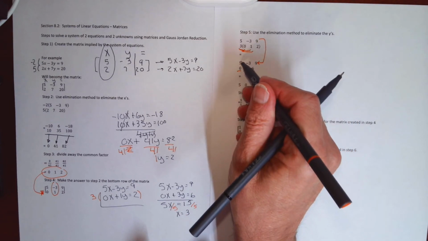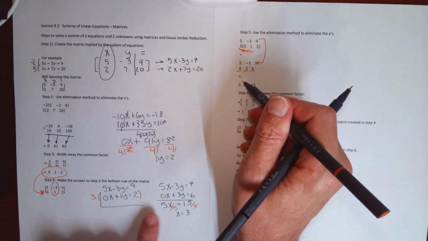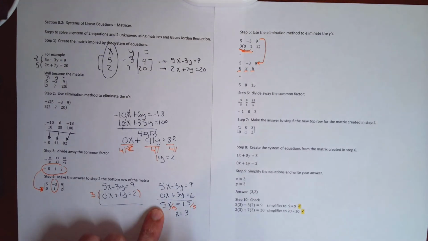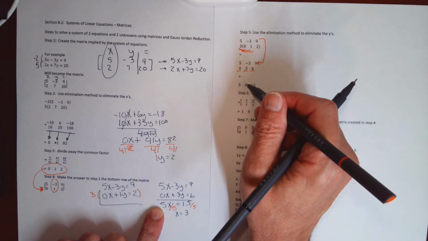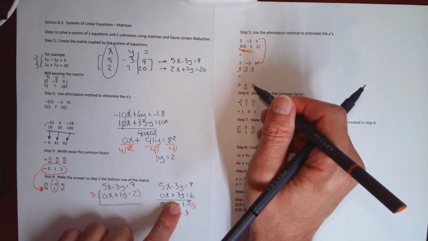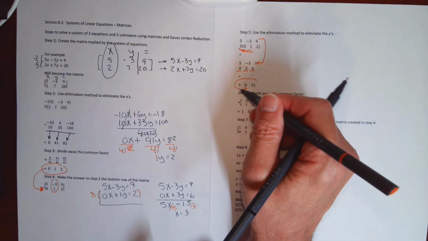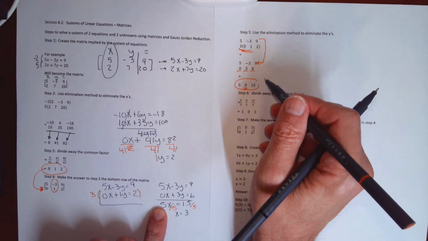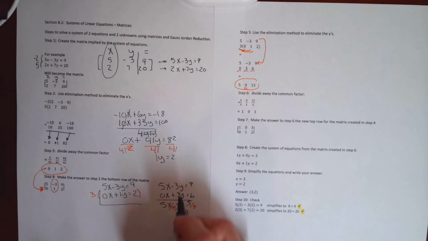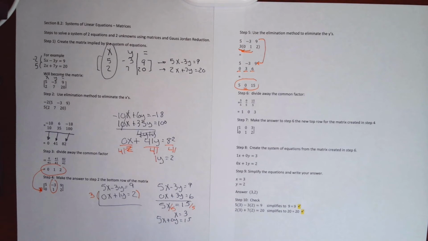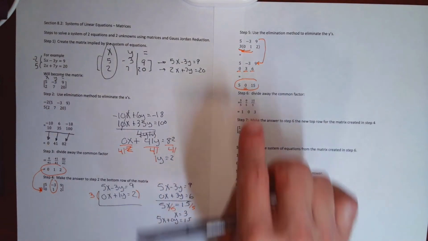And now I can add these together. 5 plus 0 is 5, just like here. And then negative 3 plus 3 is 0. Here I didn't write the y's, but in matrices you can't just drop out a variable. And 9 plus 6 is 15. So this is basically this. This 5x equals 15 is just because I didn't write this 0y. I could have written this 5x plus 0y equals 15. The 0y is not necessary. But in matrices, you can't drop out a variable. So that's the end of step 5.